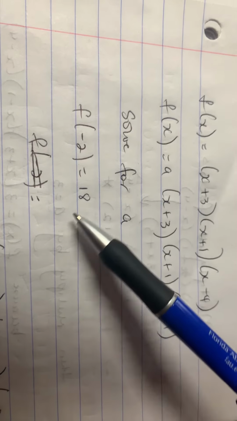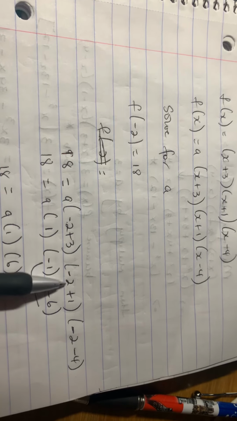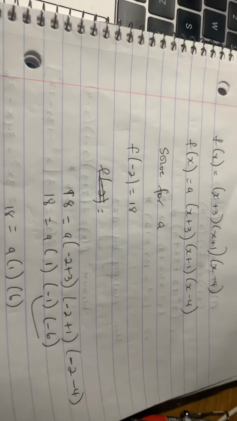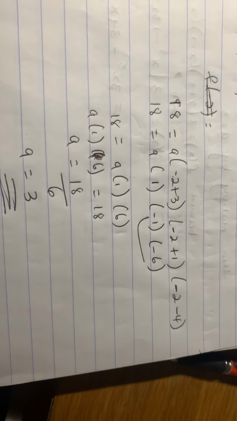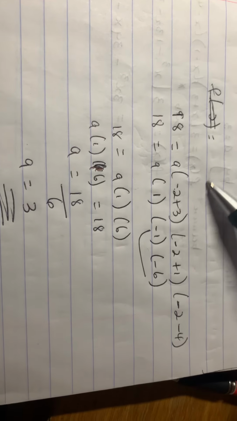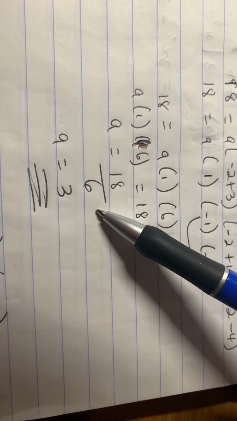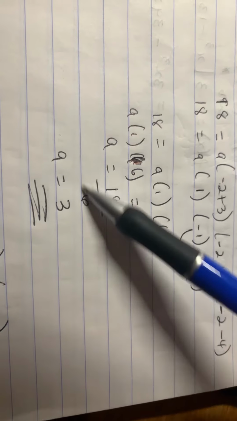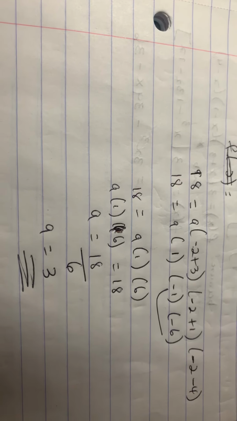So what I did here, as you see, is I made f of x equal to 18. I put my a in, and I substituted -2 everywhere I saw x. Let me turn the page. Or did I do it here? Yes, it's on this one. So what I eventually got was, you see the substitutions there, and as you go down further, I got a is equal to 18 divided by 6, which gave me a is equal to 3. So the coefficient here should read 3.